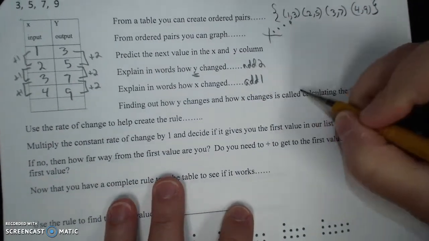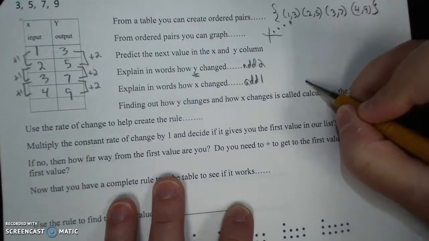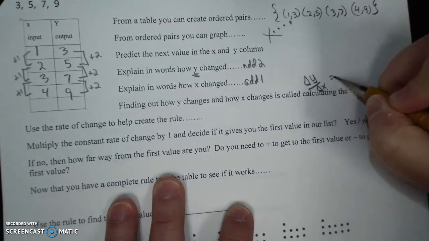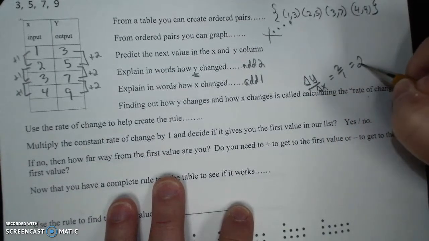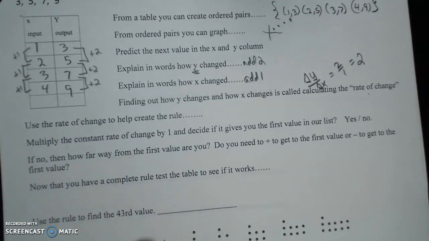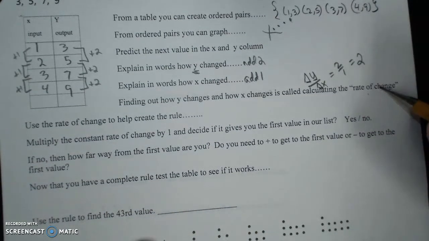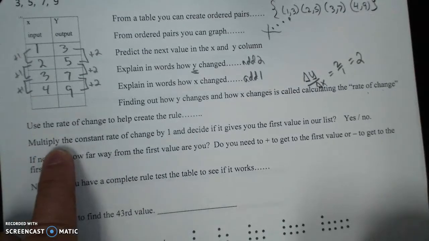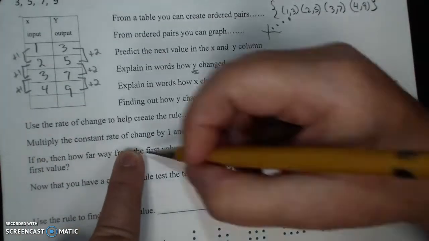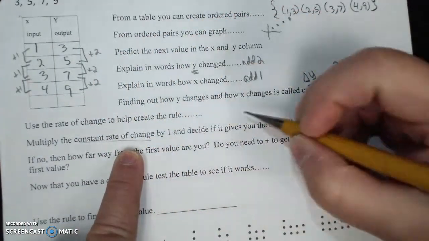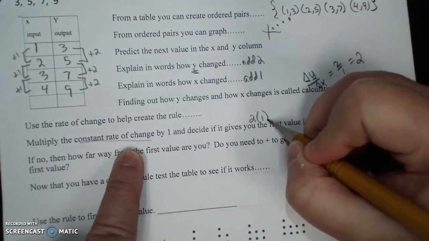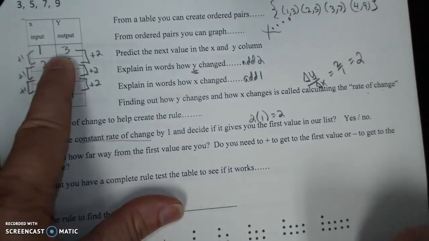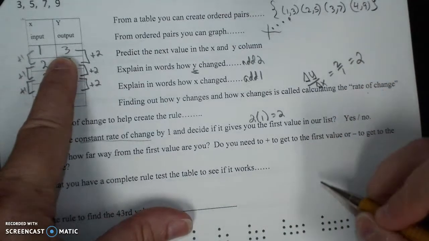And what we're going to do is we're going to say change of y over the change of x, which is 2 over 1, which is 2. Okay? So my rate of change is 2. Now we're going to create the rule. Multiply the constant rate of change, which we found is 2, and multiply it by 1. So we go 2 times 1, and that's 2. But when we input 1, do we land at 2? No, we land at 3.